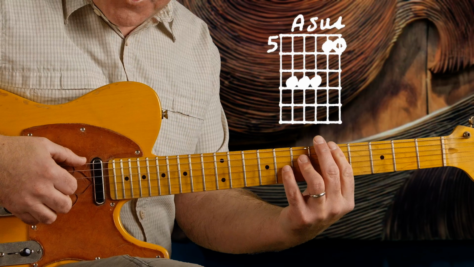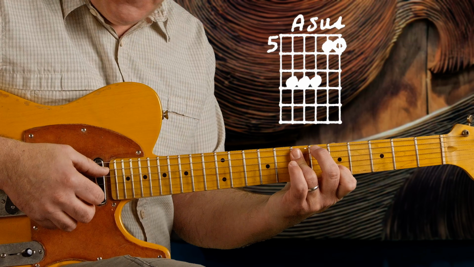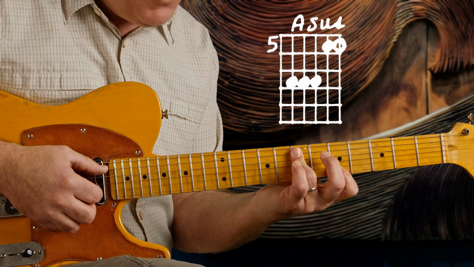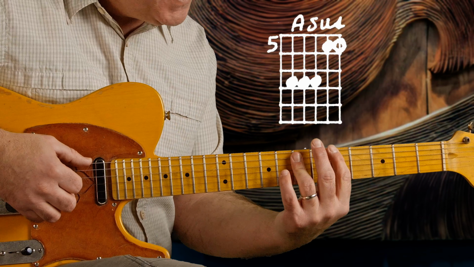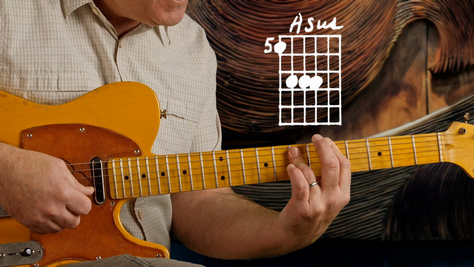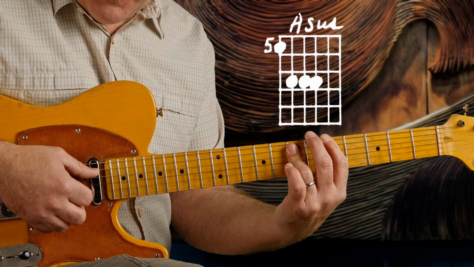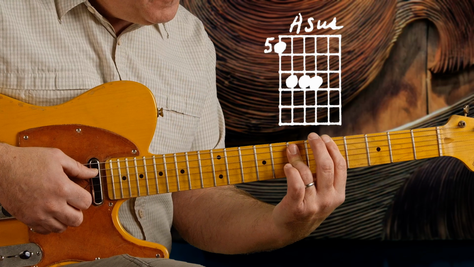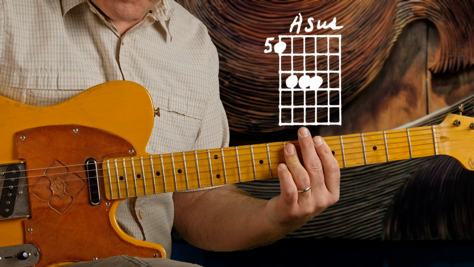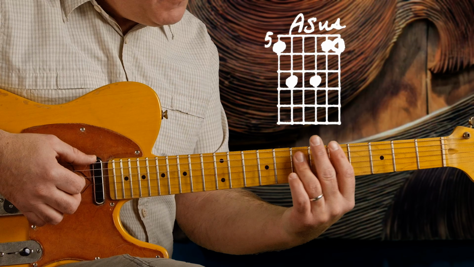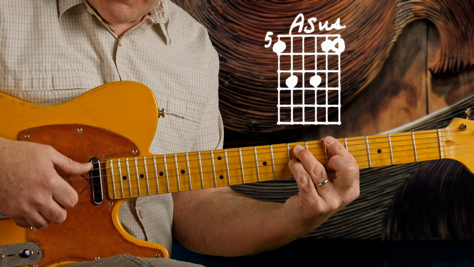A sus again on position 5. We're using the 5, the root, the 4, and then the 5. I'm going to accomplish all of that with a third finger triple stop. A sus once again, we have the same thing, but instead of the root note being on top, we're using the root on the bottom. So we have the root, 5, root, and 4. A sus again, fret 5, so root, 5, 4, and then 5.